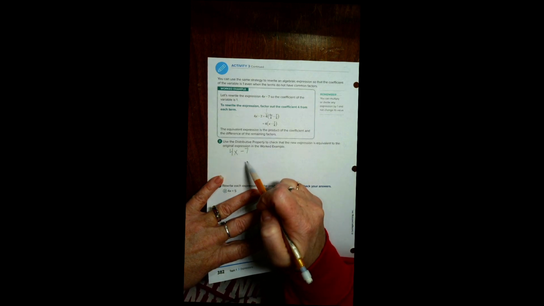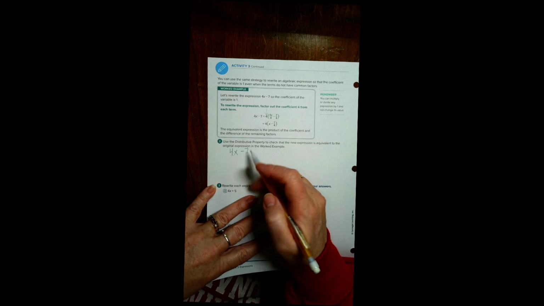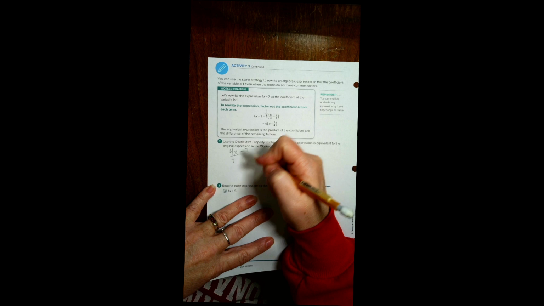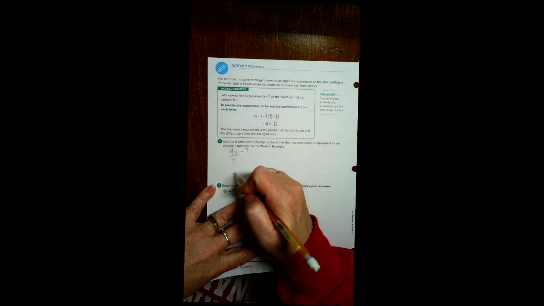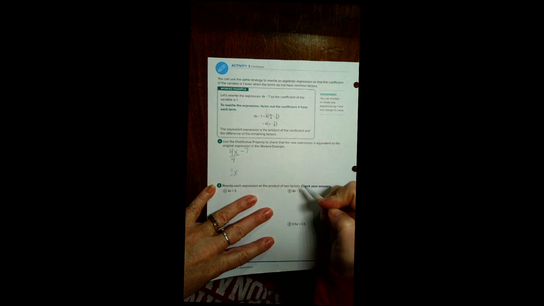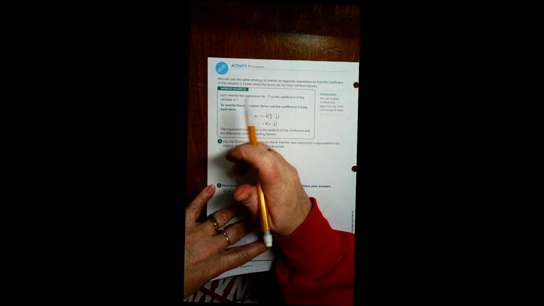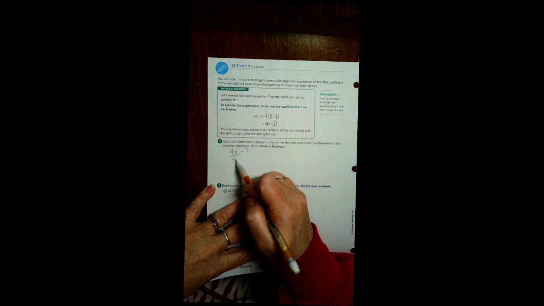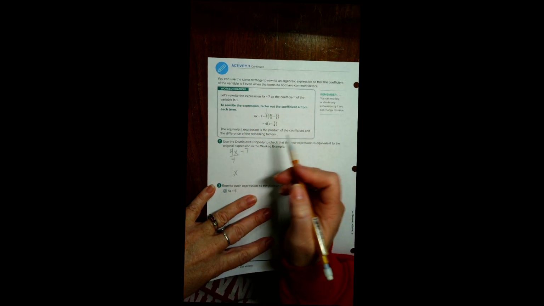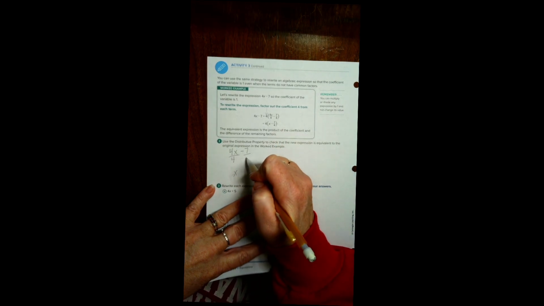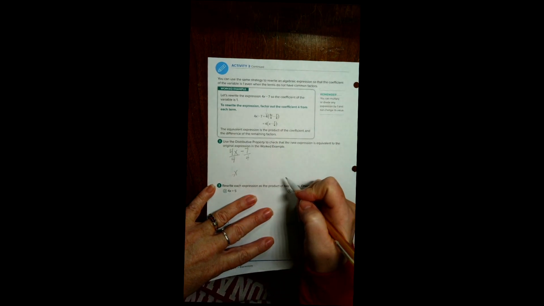They want its coefficient to be a 1. So how do I get it to be a 1? Well, I need to divide by 4, because 4 divided by 4 gives me 1x. So there is the 1, and you know we don't need to write the 1. But if I divide this part of the expression by 4, in order to make the entire expression still equivalent, I would also have to divide this by 4.